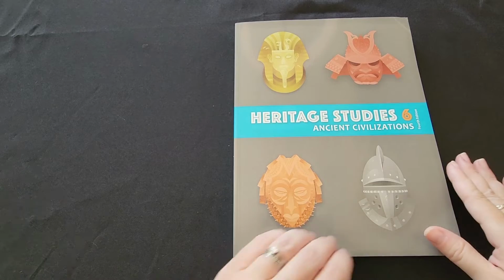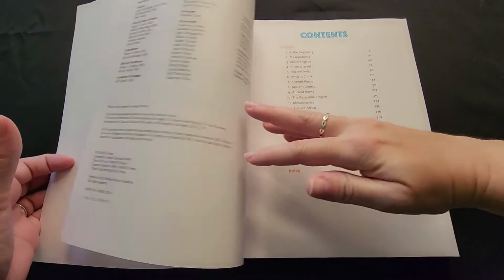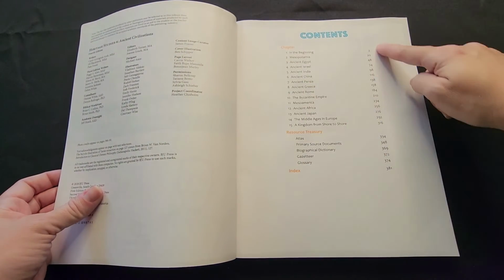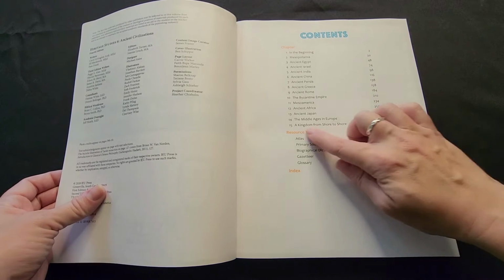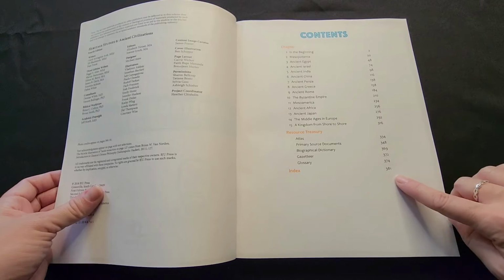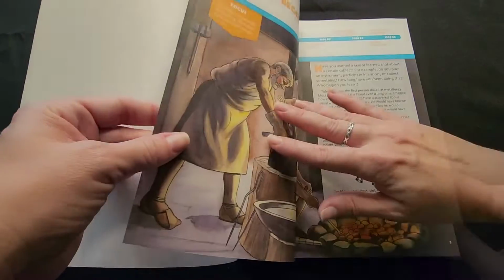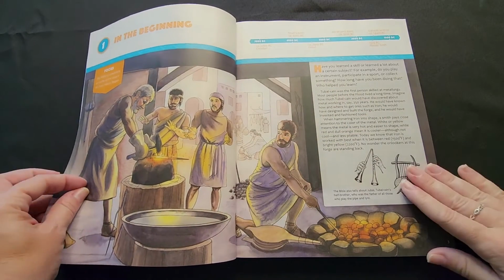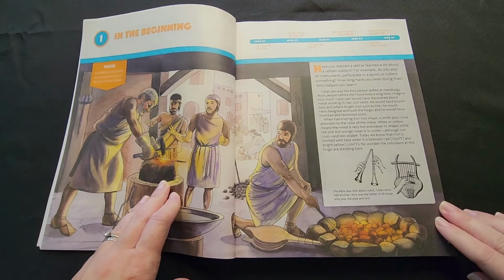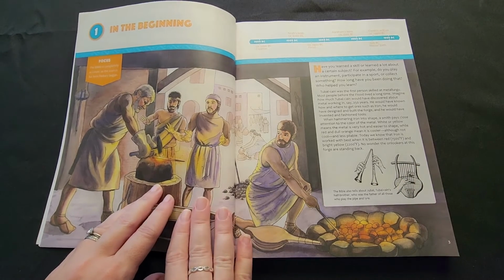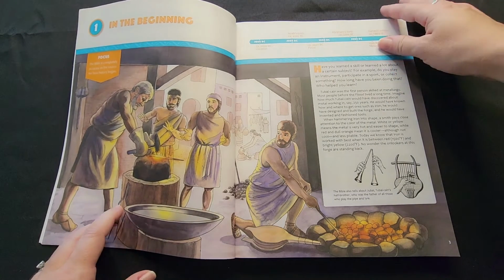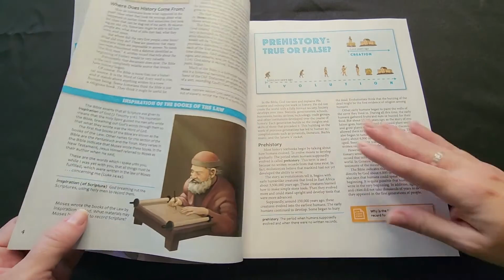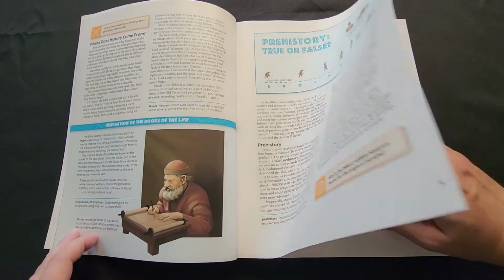Next, let's take a look at the student text. Here we have the table of contents, just as we did in the Teacher's Edition, with the chapters and page numbers, along with some information on the resource treasury at the end of the book. You'll see similar to the layout of the pages in the Teacher's Edition. Each chapter will start with the chapter focus and a timeline. This course begins its study of history with the biblical account of creation.